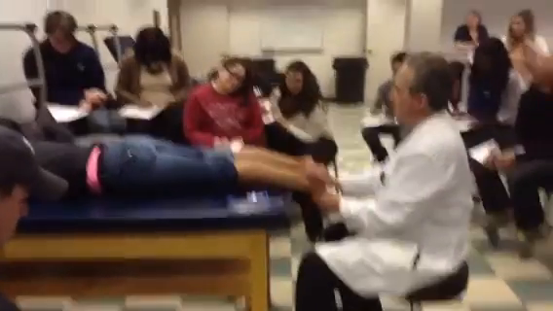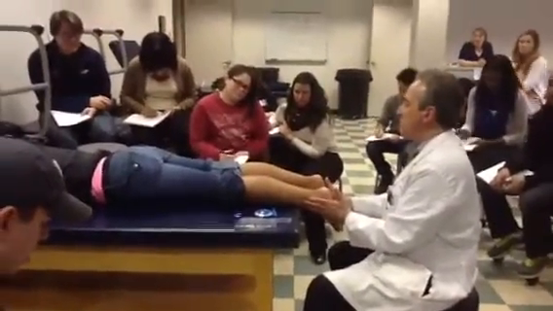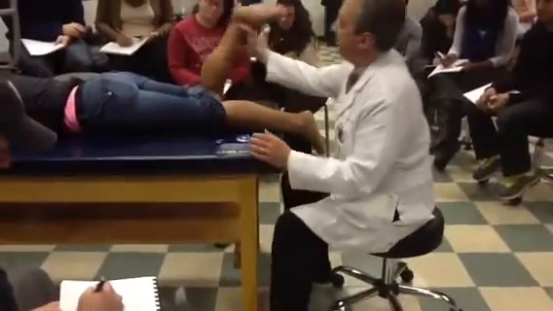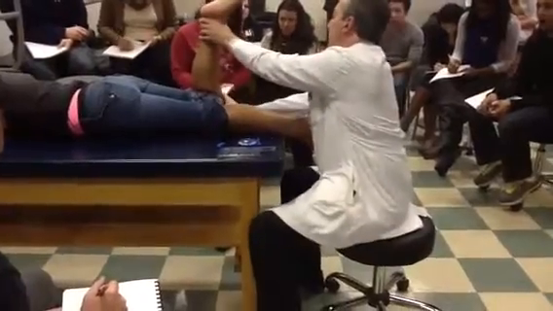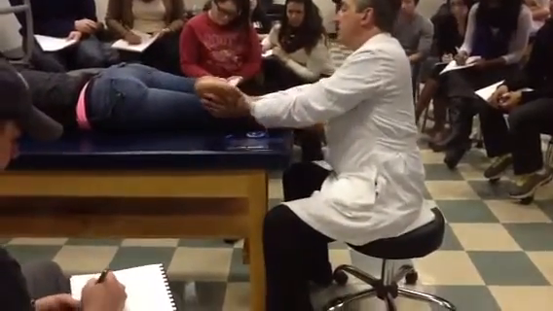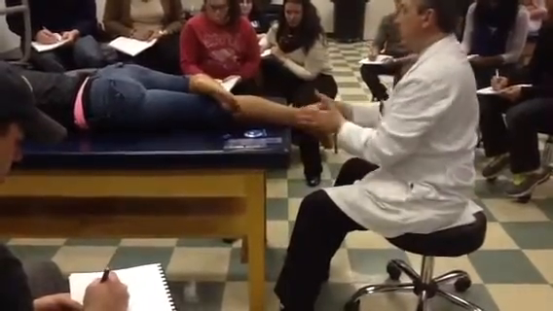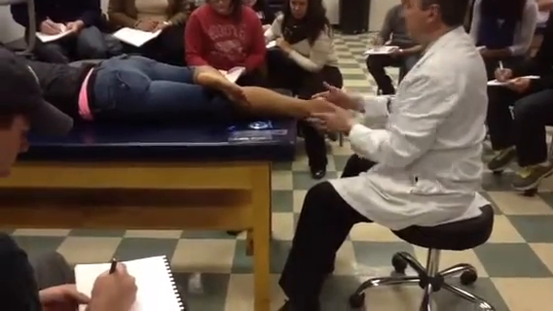The other thing we want to do is make sure our leg is positioned in the frontal plane. Easiest way to do that is flex the opposite limb that you're not examining, abduct the patient's leg, and have them rest their foot on the back of the knee on the limb you're examining. That will rotate the limb into the frontal plane. Okay?